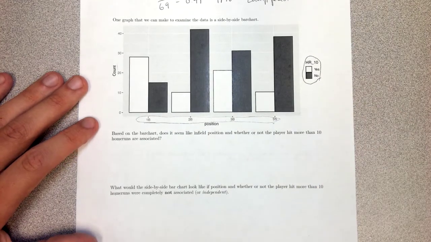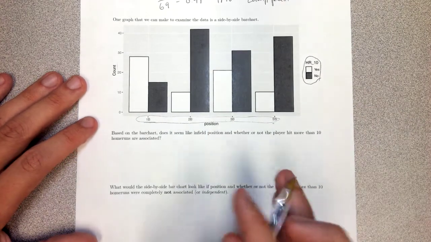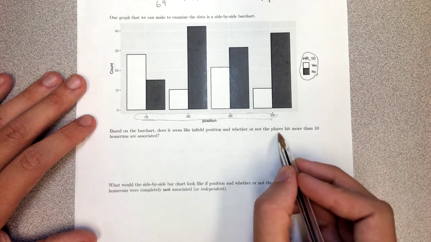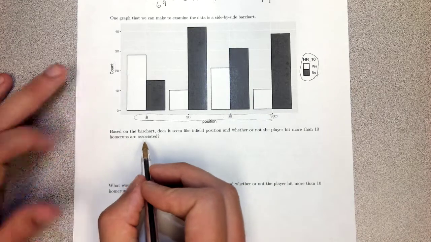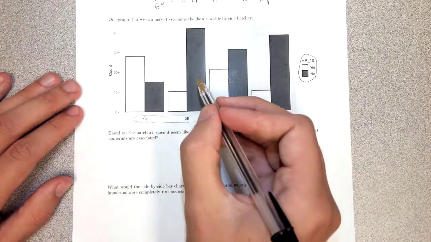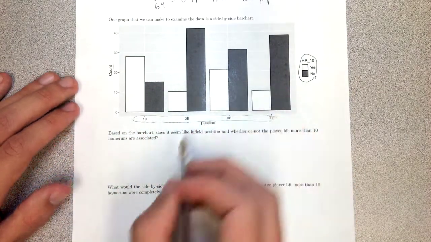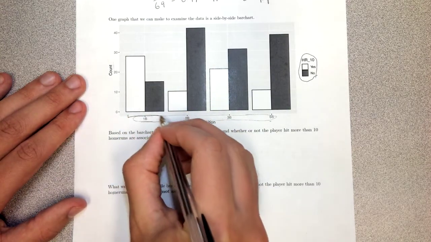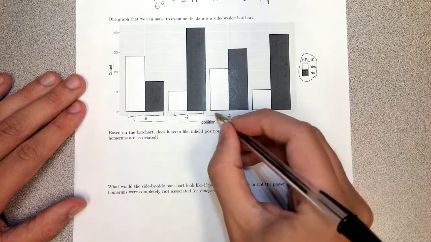And so how we want to read this bar chart is: does it seem like infield position and whether or not the player hit more than 10 home runs are associated? From the bar chart, we're looking for different patterns within each player position.